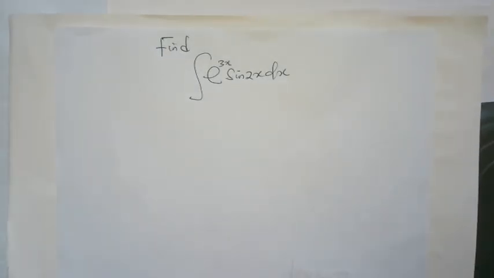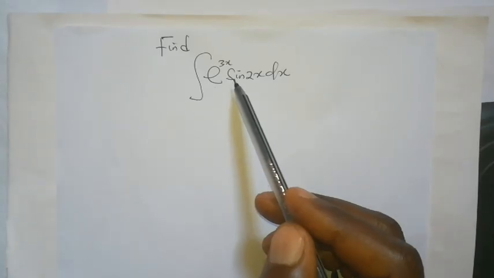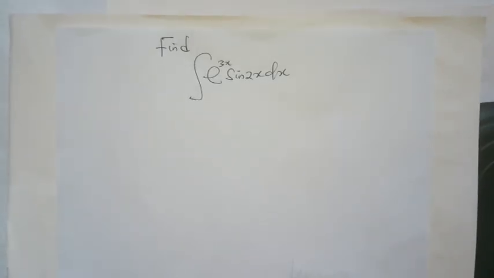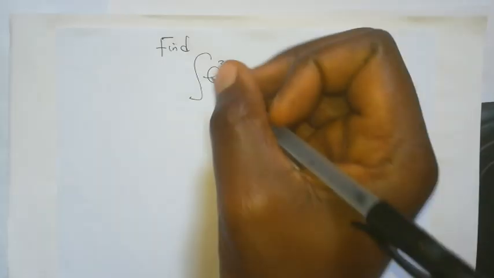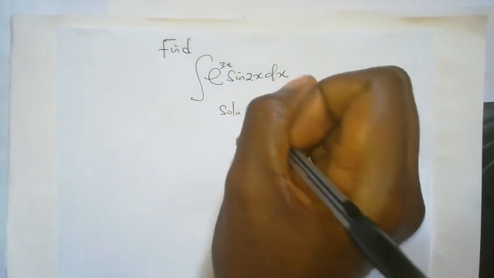Today we are going to be solving integration, but this time around we have an exponential and what? A trigonometry, which is equal to sine 2x. So let's solve it. Solution.